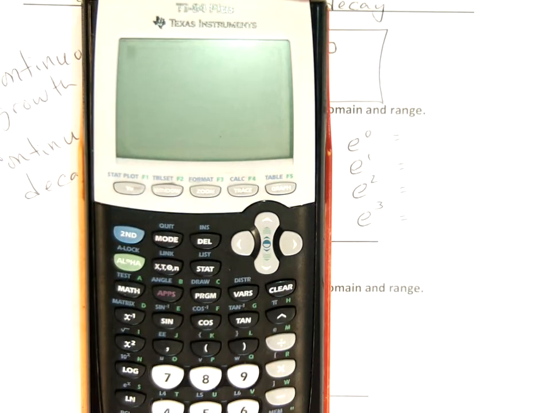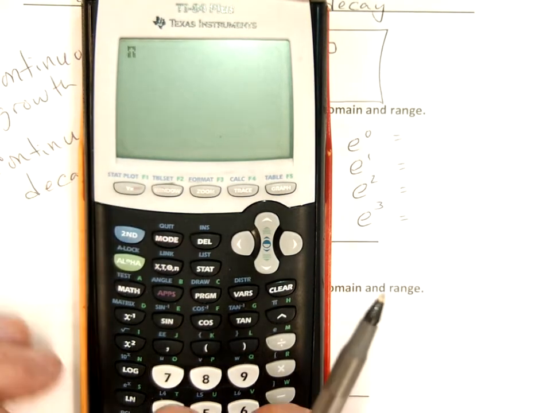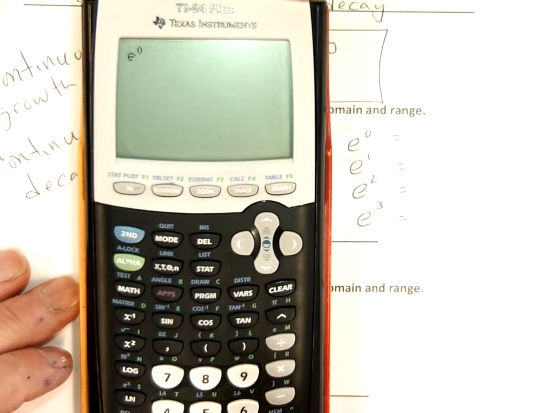You don't have to use mine, but they're good calculators. Right here, right by the 7, is this e to the x button. That's the button I want to use. So I push e to the 0, and I get 1.